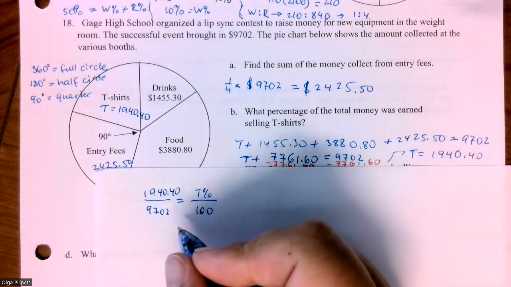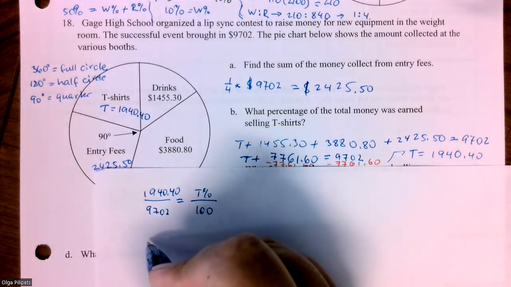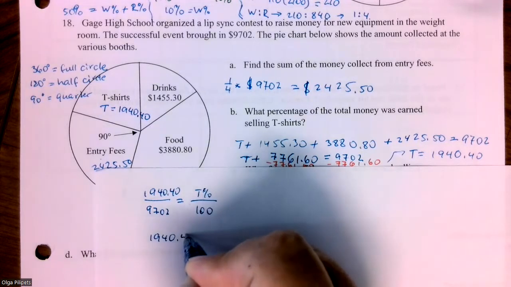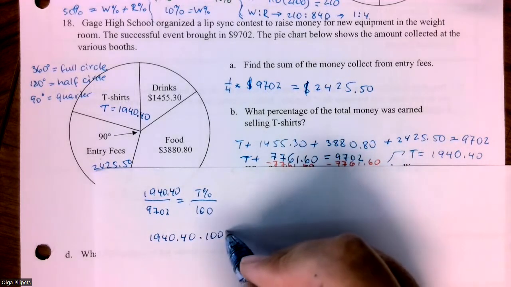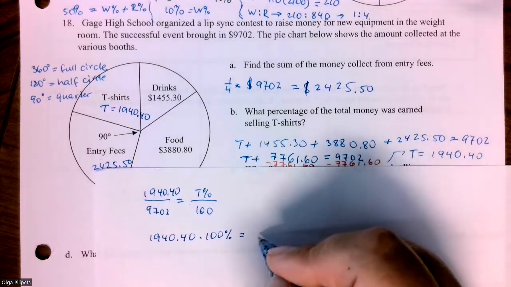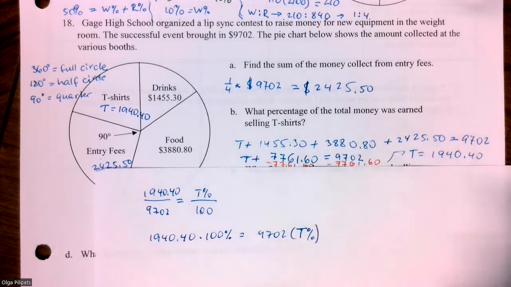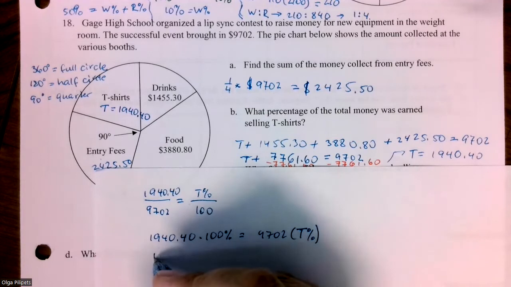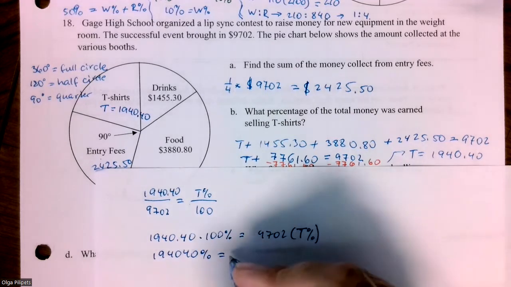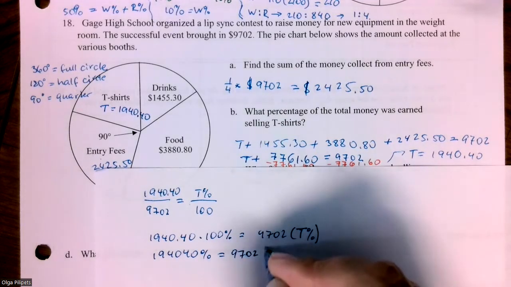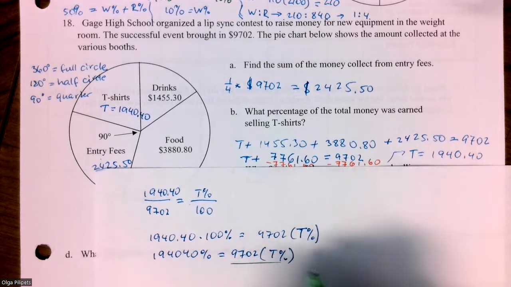Now cross solving by cross multiplying, I get 1940.40 times 100% equals 9702 times t percent.